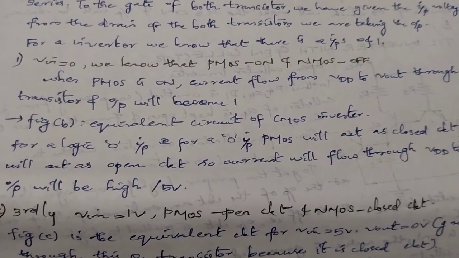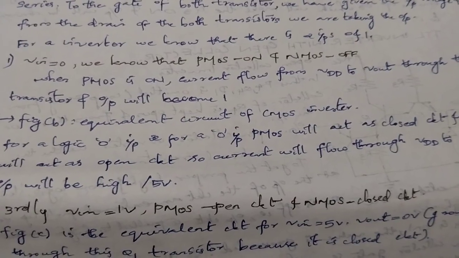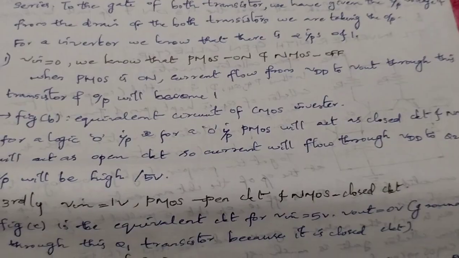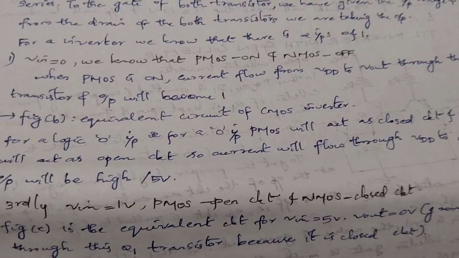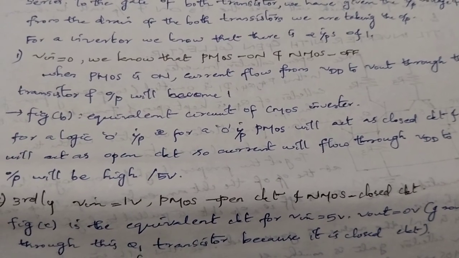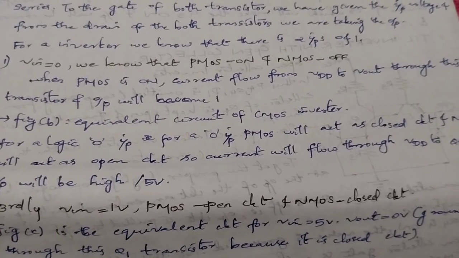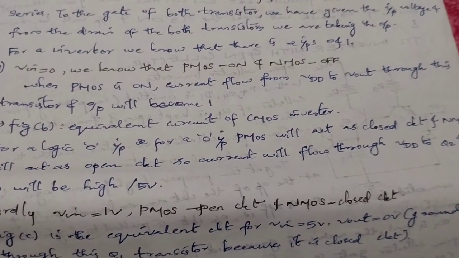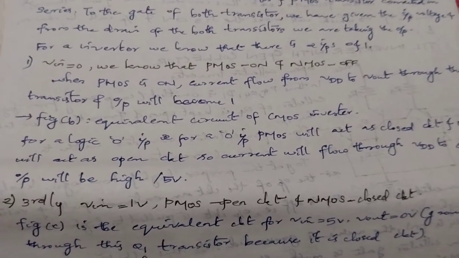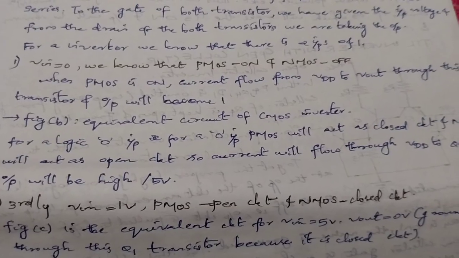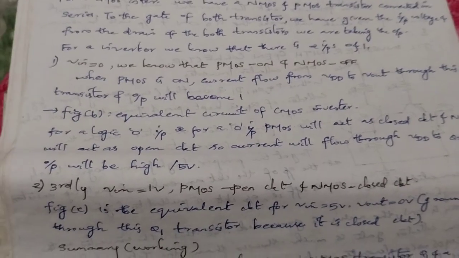The first one is Vin equal to 0. We know that PMOS is on and NMOS is off. When PMOS is on, current flows from VDD to Vout through this transistor and the output will become 1. Figure B shows the equivalent circuit of the CMOS inverter for a logic 0 input. For a 0 input, PMOS will act as a closed circuit and NMOS will act as an open circuit, so the current will flow from VDD through Q2 and the output will be high, 5 volt.